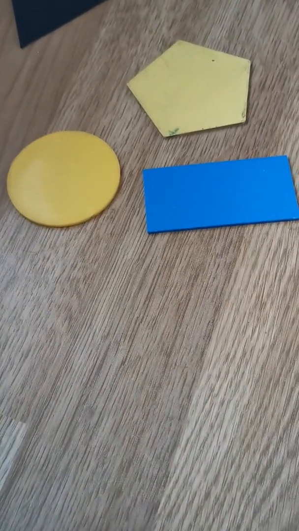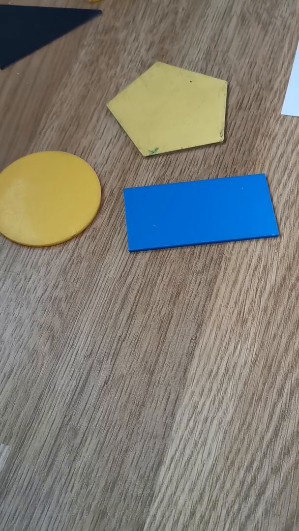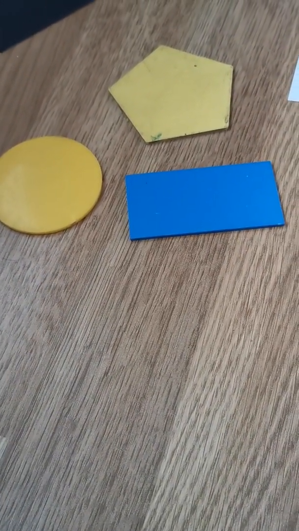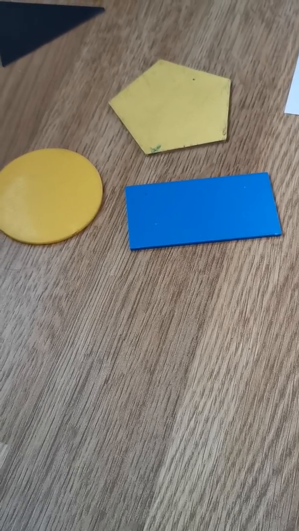So see how many, and you can use a mixture of 3D, 2D shapes, anything you like. See how many you can find and talk about the properties that are the same and different.